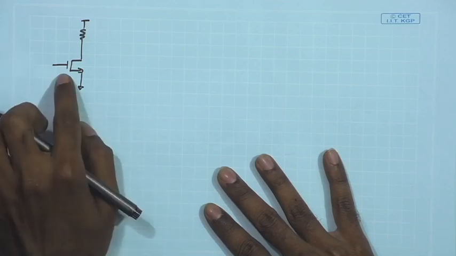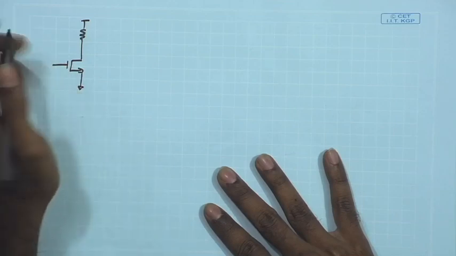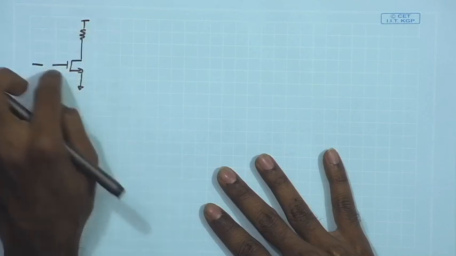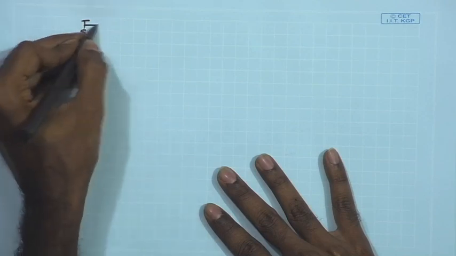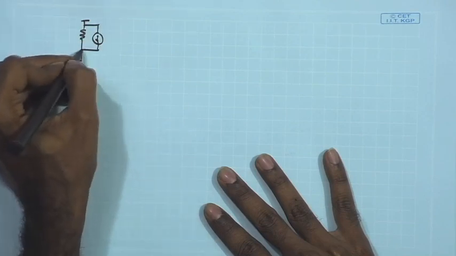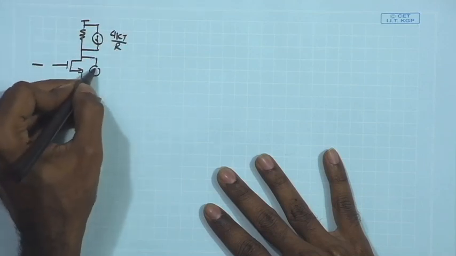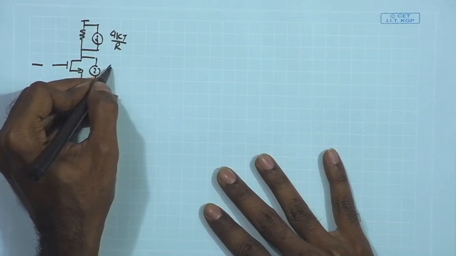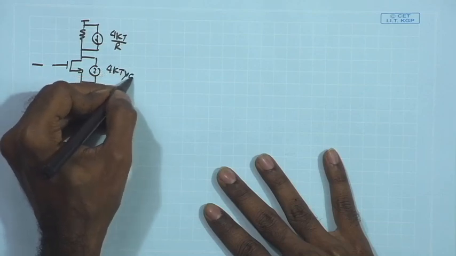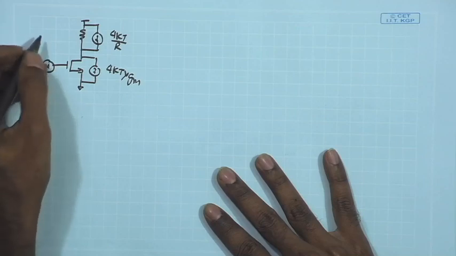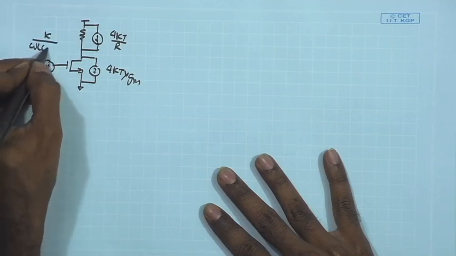So, here I have considered a simple common source amplifier, and I can represent the overall noise constituent of these two resistors and the transistor over here. So, I can draw the noise source of the resistor, put it as 4kT/R. Likewise, I can put the noise current source of the transistor, put it as 4kTγgm, and I have the 1/f noise, which is going to be given by K/(W L Cox f).